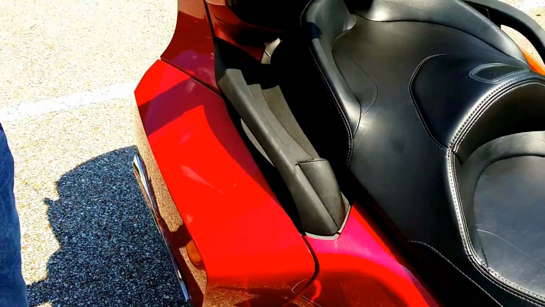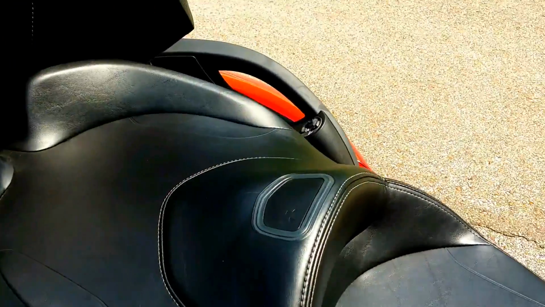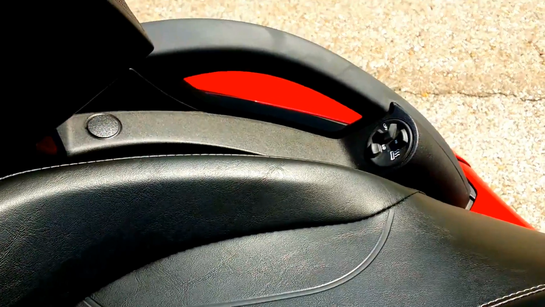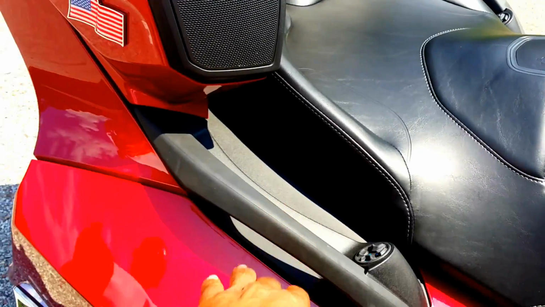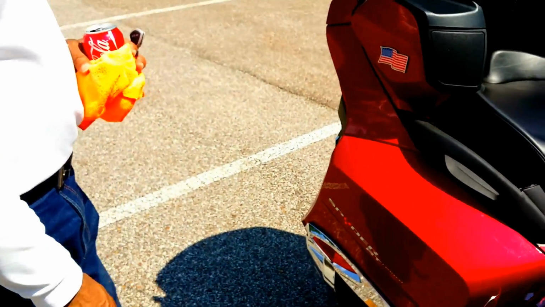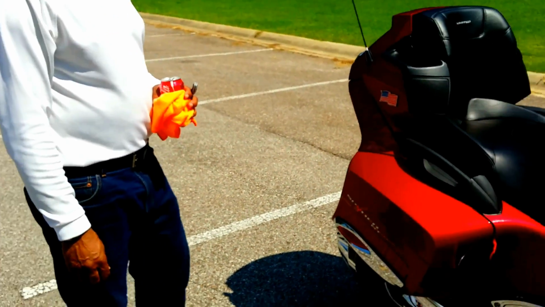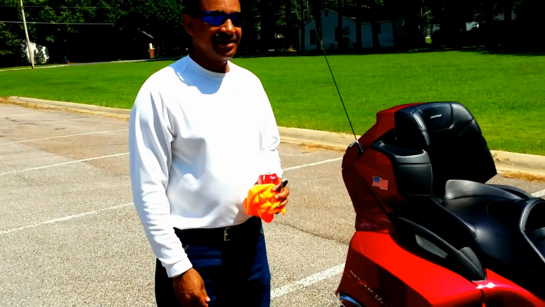And then on the opposite side, on the left side of the bike, there's a control for your heated grips for your passenger. Oh, so the passenger has heated grips. Heated grips also. So when you have your significant other on the back, they don't get cold during the winter time. Yes. It's heated.